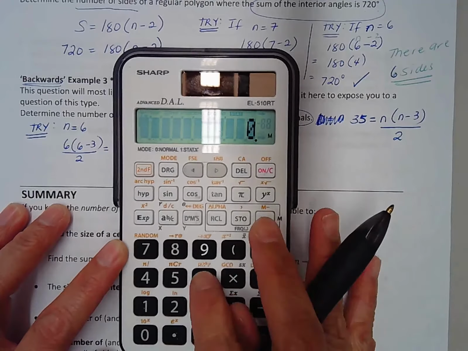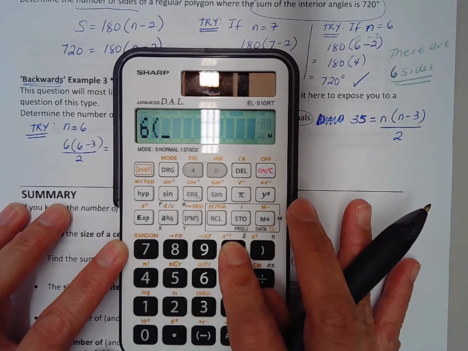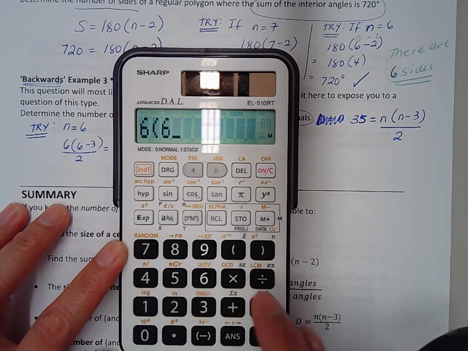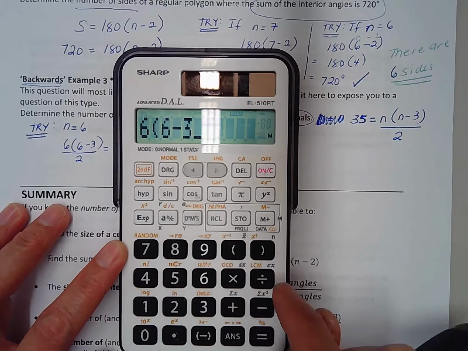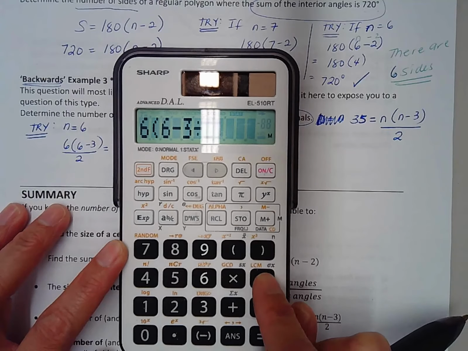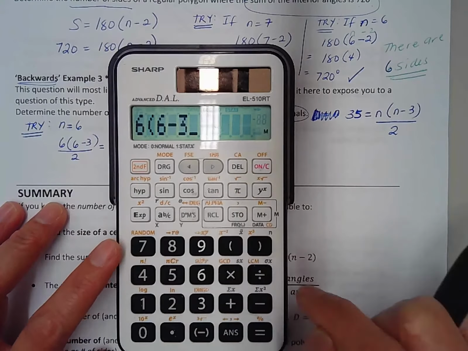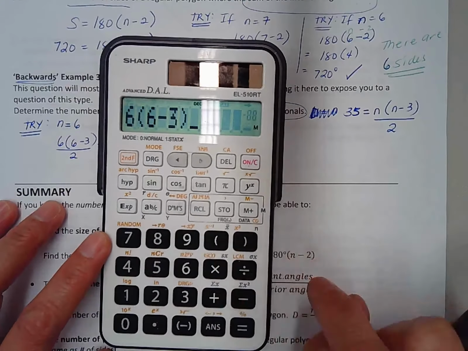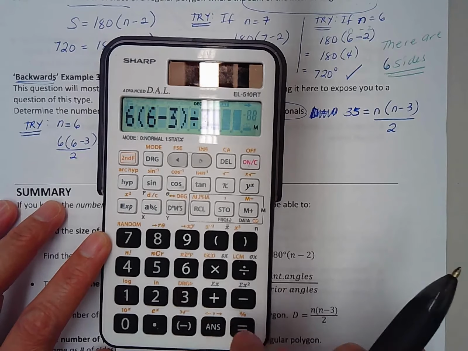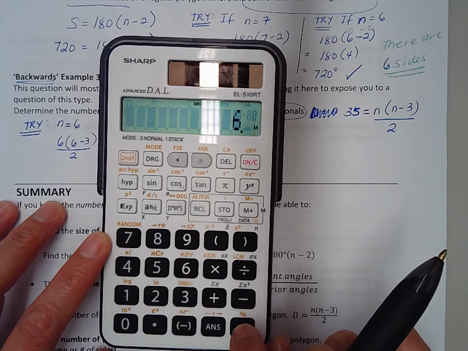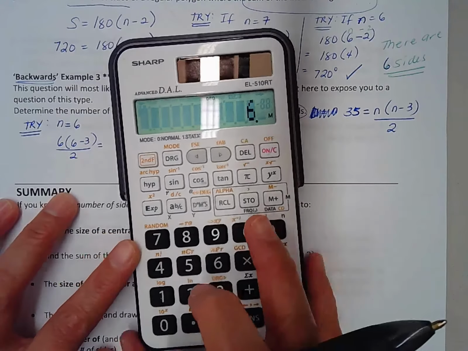So 6, brackets, 6 minus 3. I have to close the brackets. I said I'm going to close the brackets, but I didn't listen to my own voice. Divide by 3. I got 6.